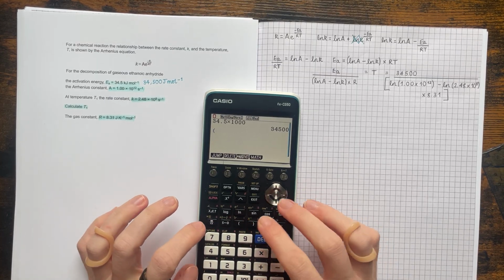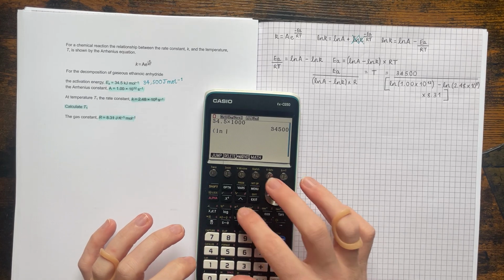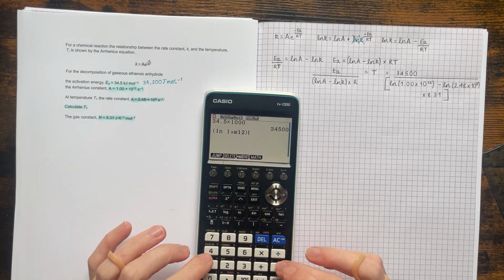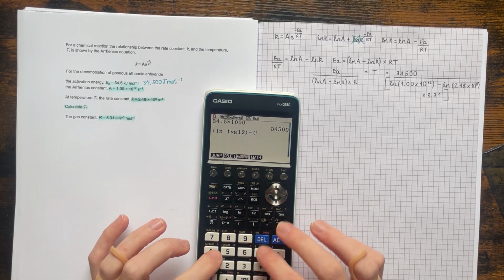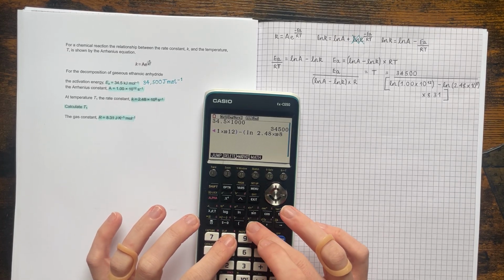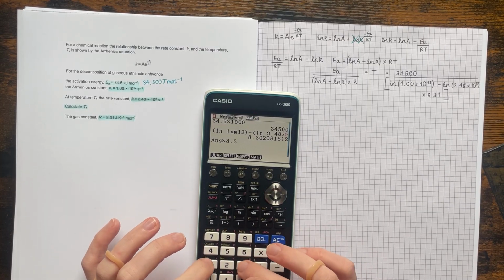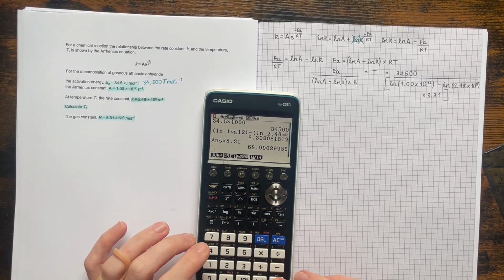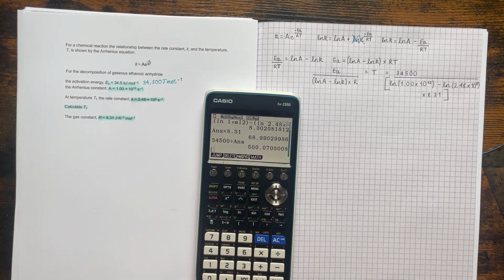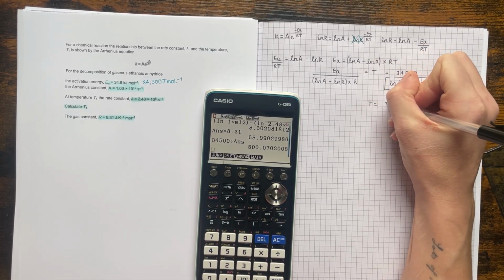I would probably figure out what the denominator is first by doing the ln of 1 times 10 to the 12, take away the ln of 2.48 times 10 to the 8, times 8.31, and then I would do 34,500 divided by my answer to get me a temperature of 500.